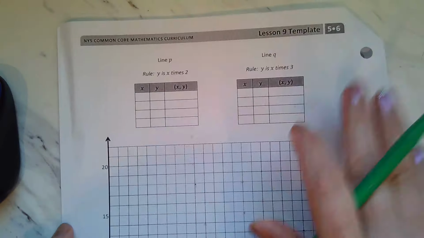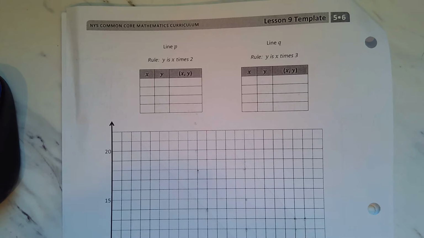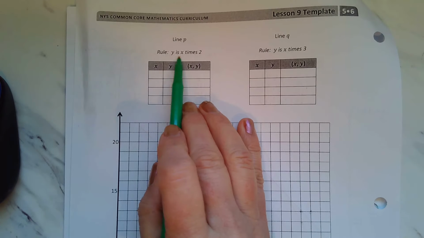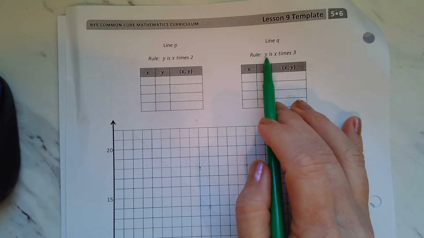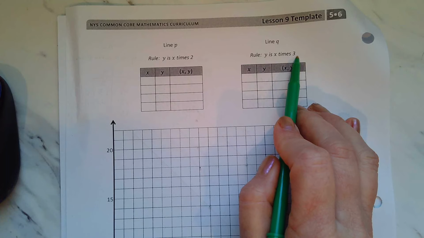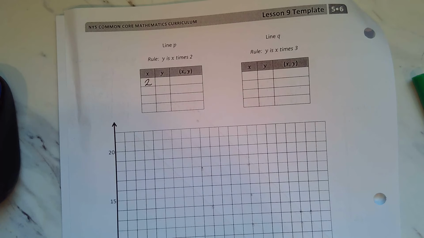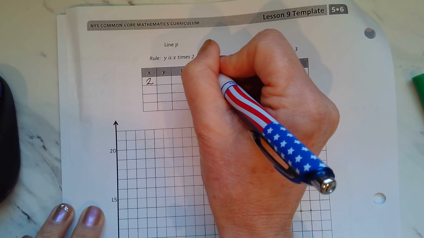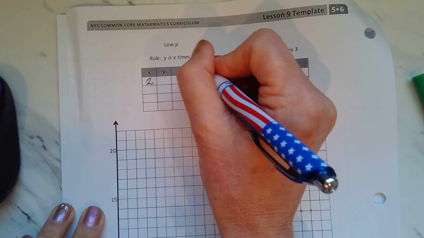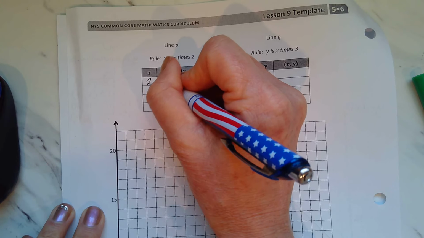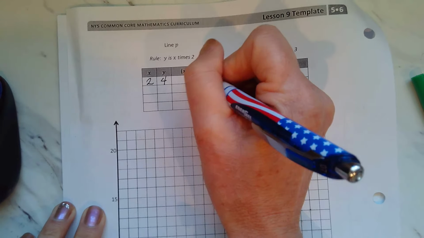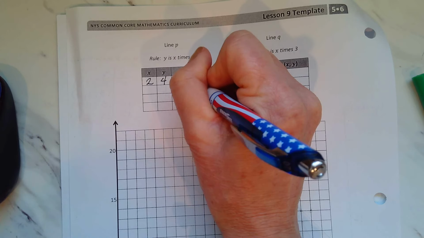All right, so let's turn the page over and let's go to line P and line Q. Now this time, y is x times 2, and here y is x times 3. So if x is 2, what is the y coordinate if I apply the rule? Well, y is x times 2. X times 2 is 4, right? So it would be 2 and 4.